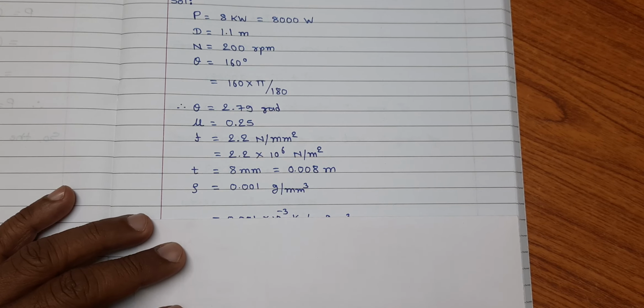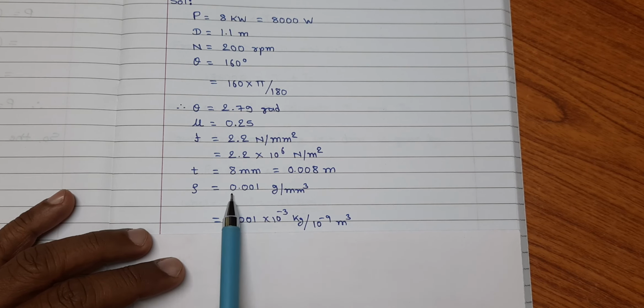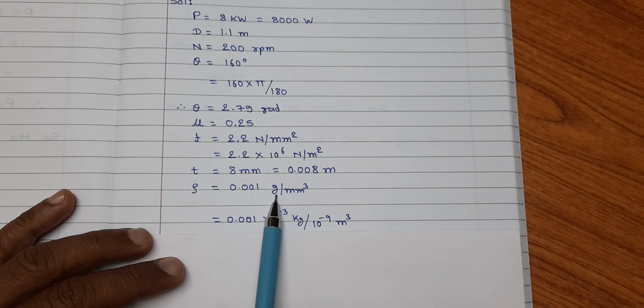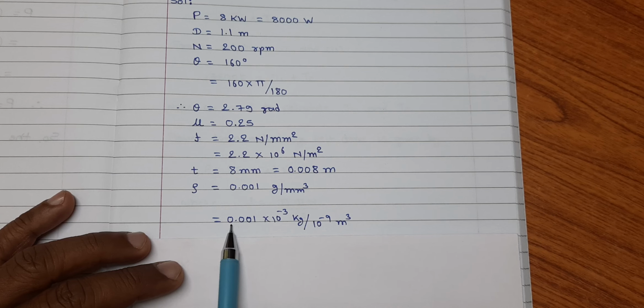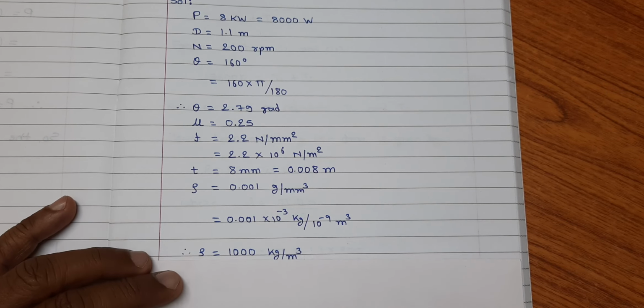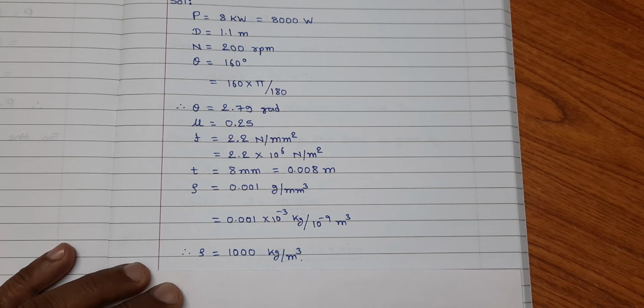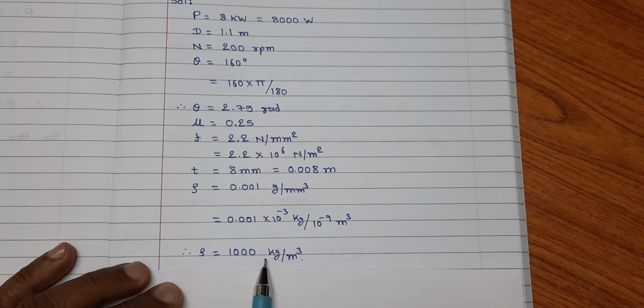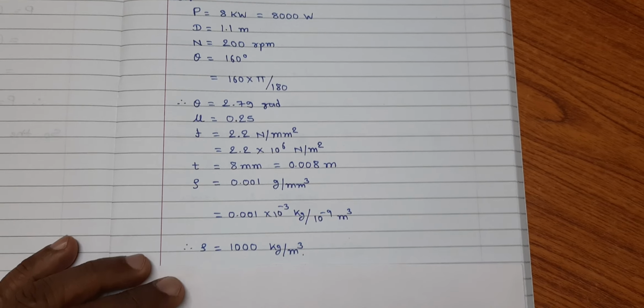Density of the belt material leather is given 0.001 gram per millimeter cube. That can be written as 0.001 into 10 raised to minus 3 kilogram divided by 10 raised to minus 9 meter cube. That gives density of the leather is equal to 1000 kilogram per meter cube.